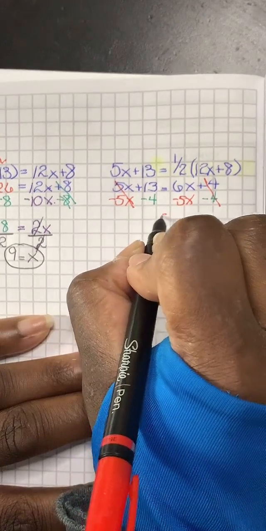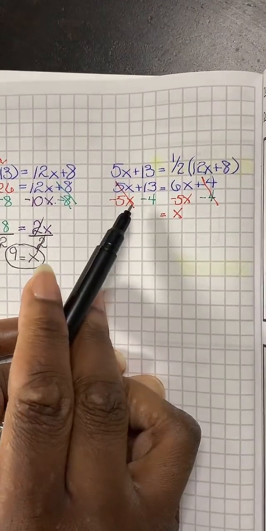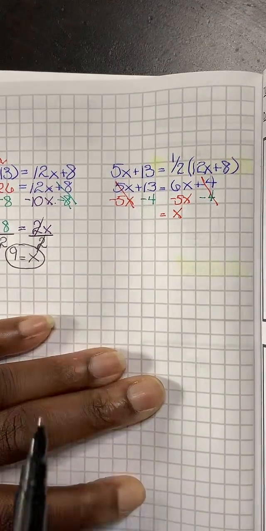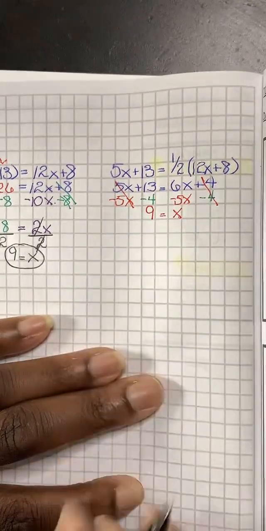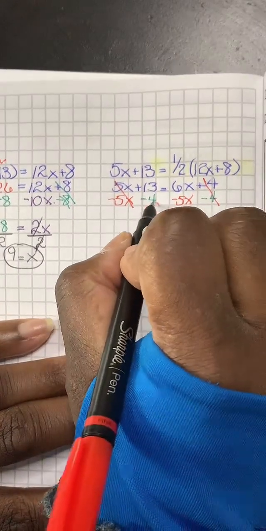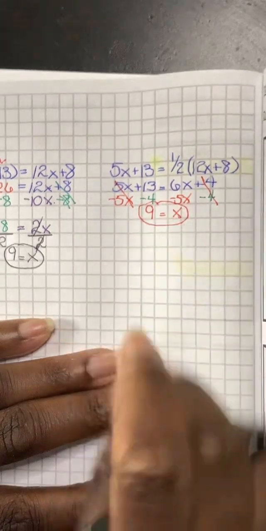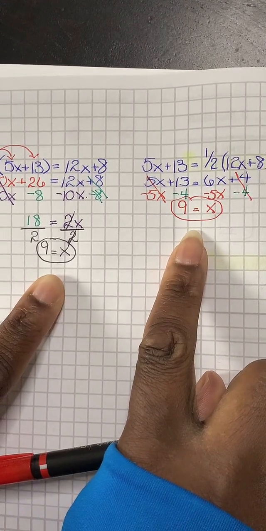So then over here, I will have x, and 13 minus 4 will give me my 9. So either way, you're going to get that same answer of 9.